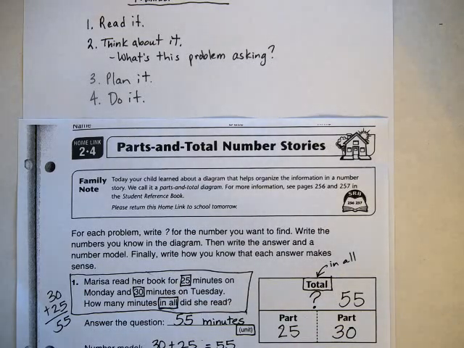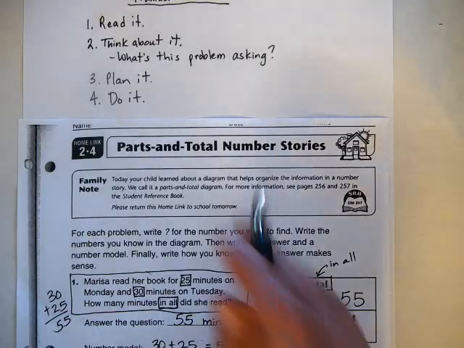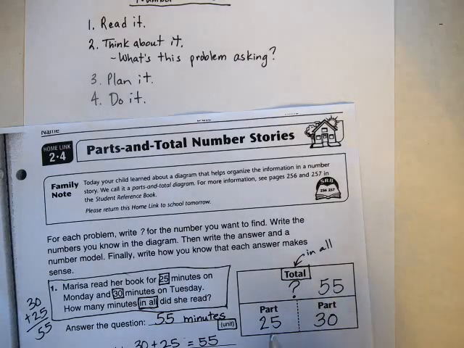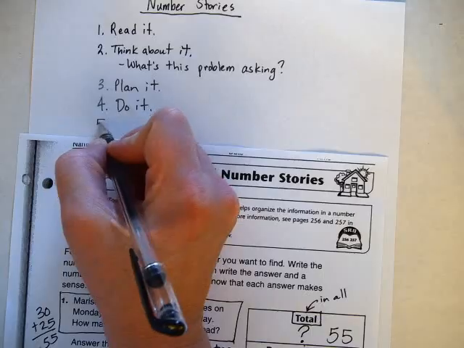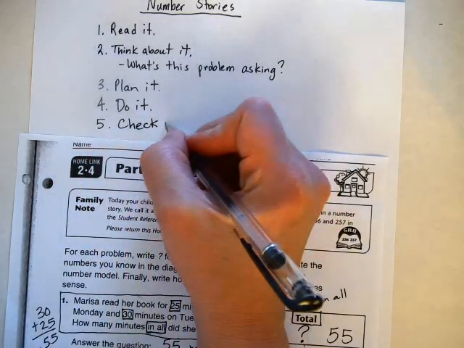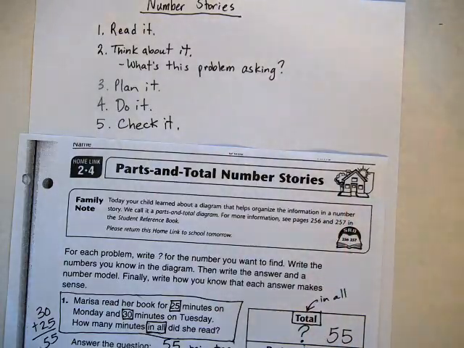Okay? So you see there's a lot of steps. And then I can check that. I could go 55 minus 25 is and I should get 30, or 55 minus 30 is 25. That's how I could check it. So those are my 5 steps of doing number stories.